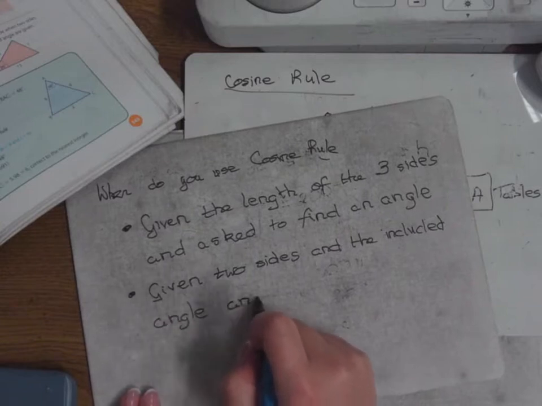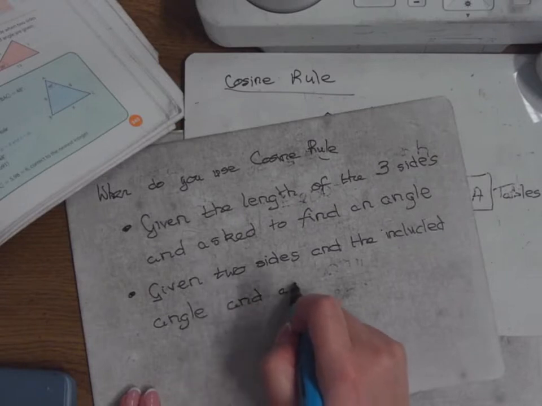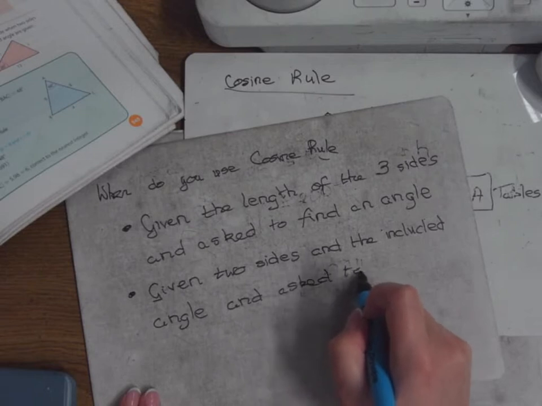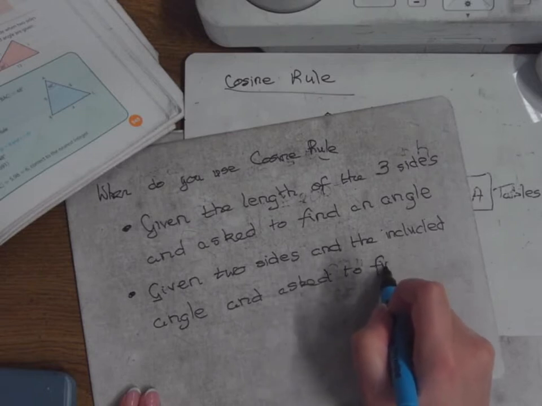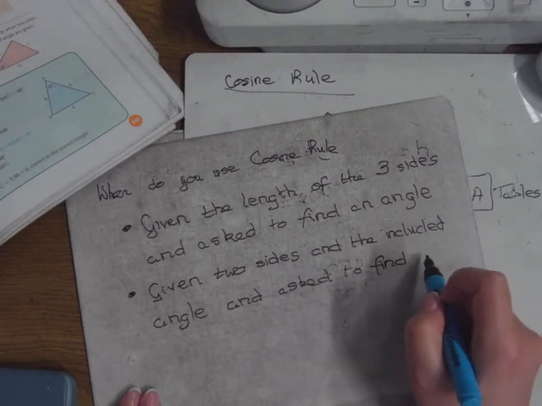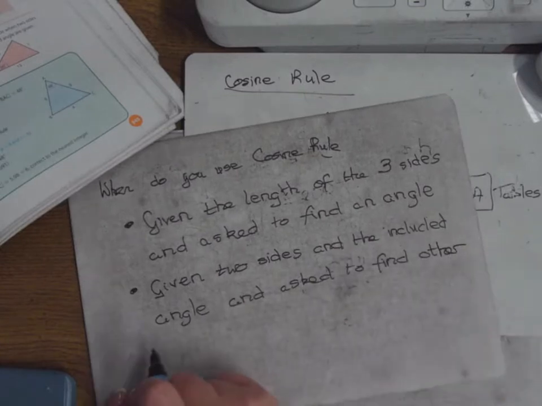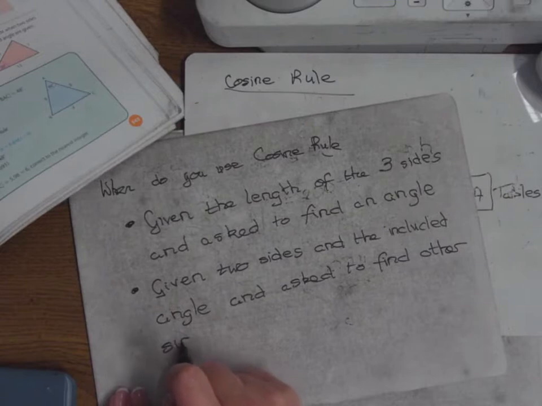And you can be asked anything there, asked to find something else, another side or an angle.